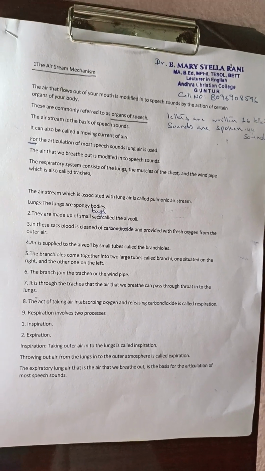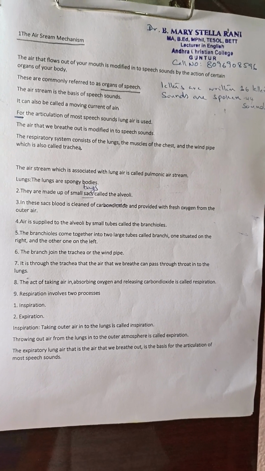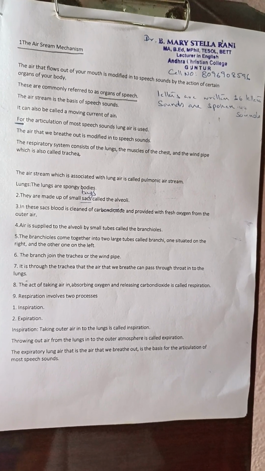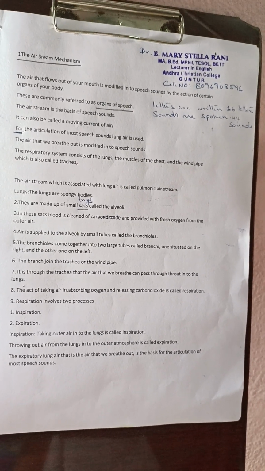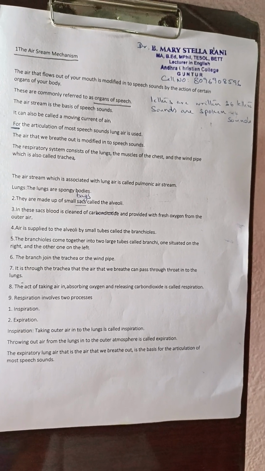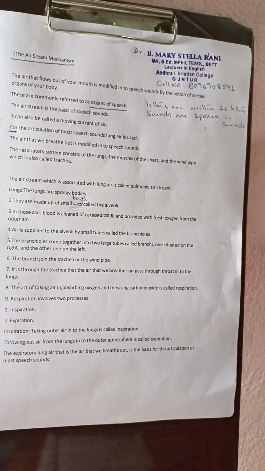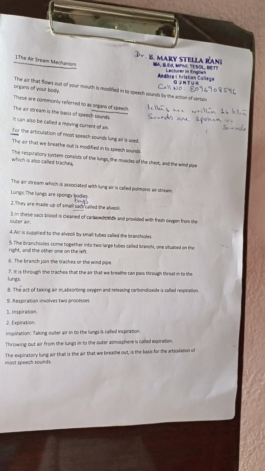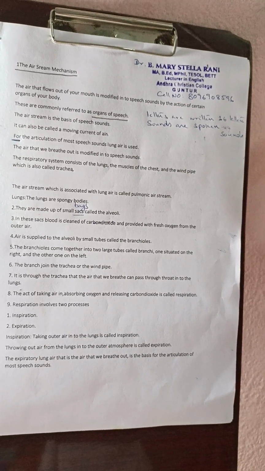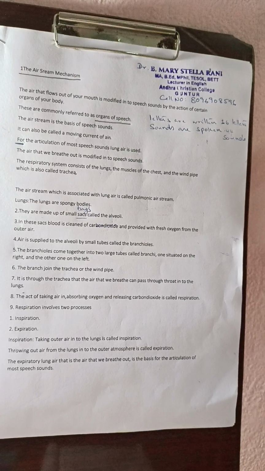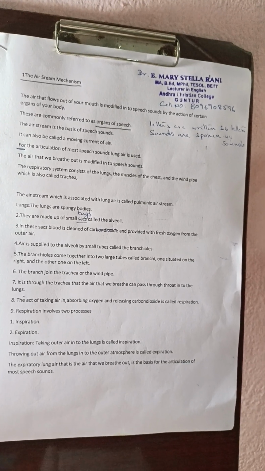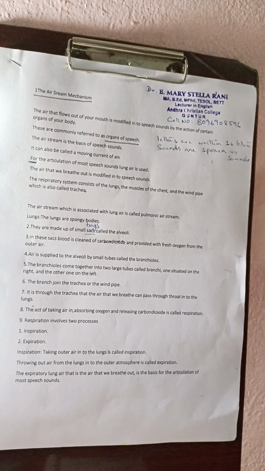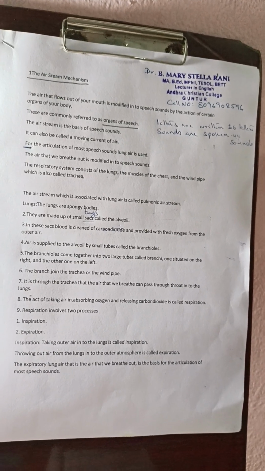What are speech sounds? We have letters, English letters. They are 26 in number. And what about the sounds? Sounds are 44 in number. Letters are in written form, and sounds are spoken.